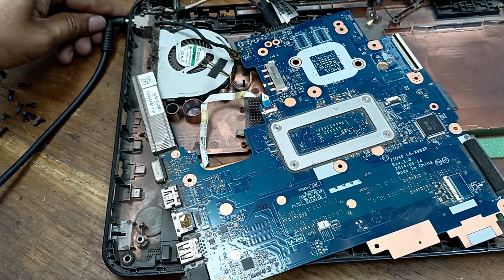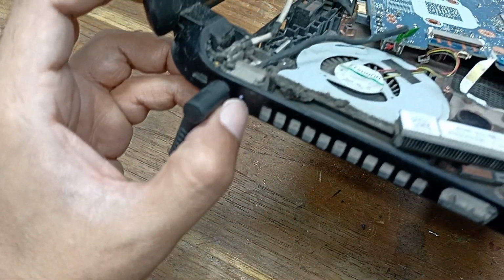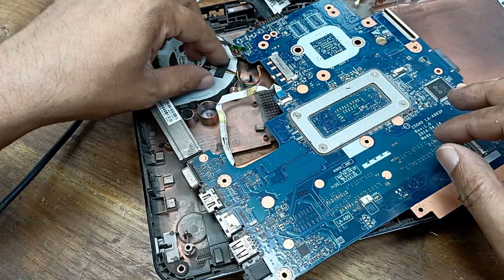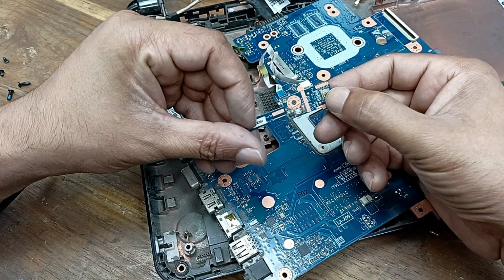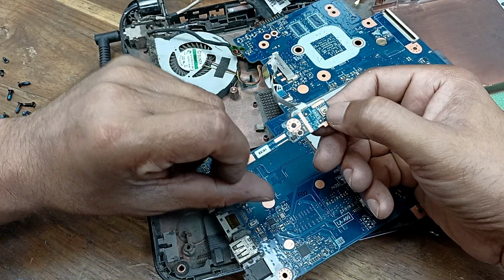Okay, plug in this. Here is charging light is illuminated. Press the power button, but no power.